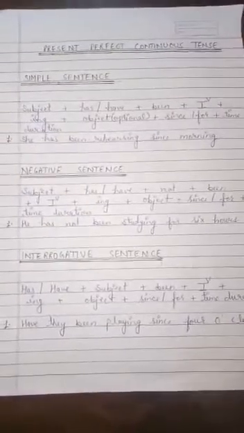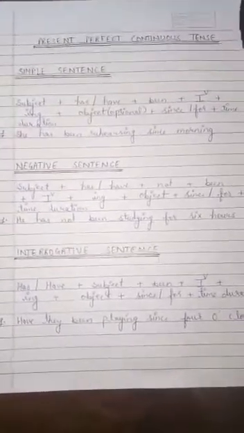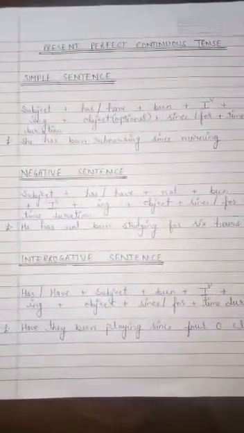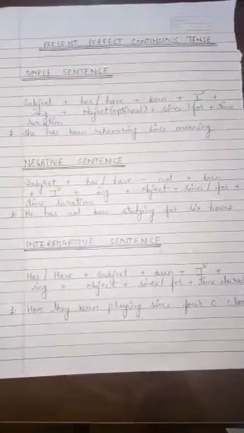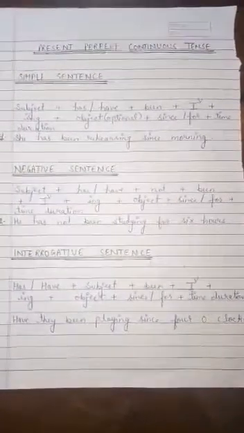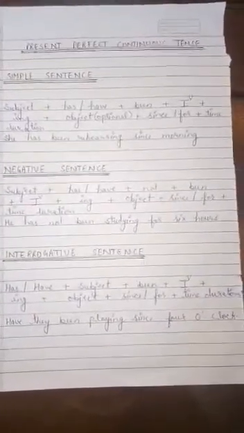For making negative sentences, we use has or have, then not, and then been. Example is, she has not been studying for 6 hours. In interrogative sentences, has or have will be used at the start of the sentence, then subject, after that been and first form of the verb, then ing and object, then since or for, and then time duration. Example is, have they been playing since 4 o'clock?